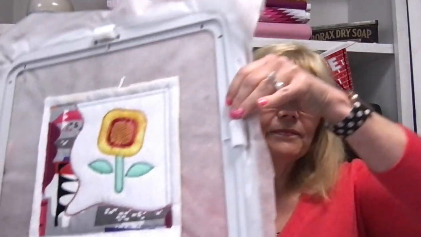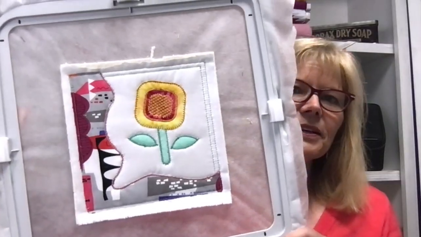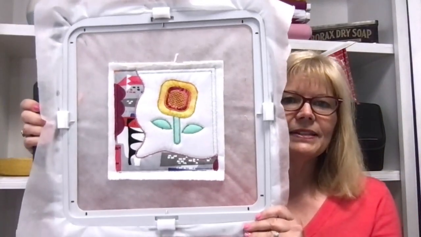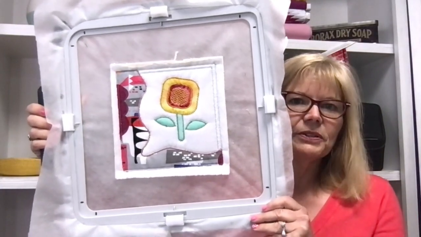So this month I did applique, and I left it in the hoop. This is the hoop for our MC17. This is the square hoop. So it's very big.